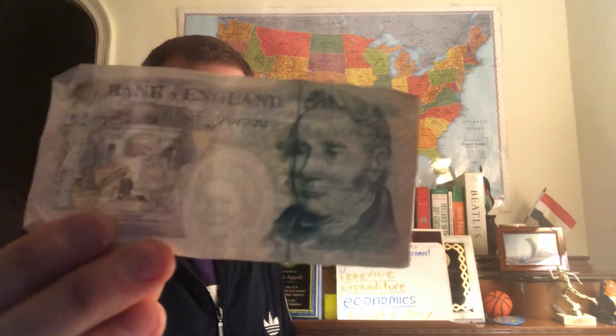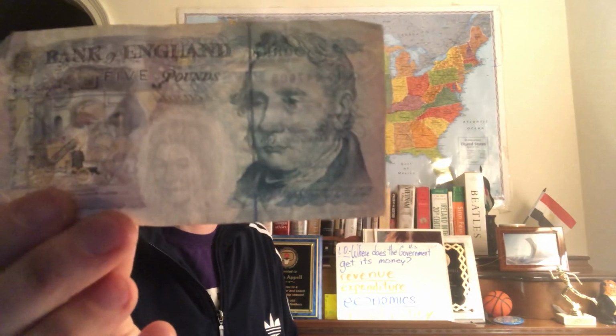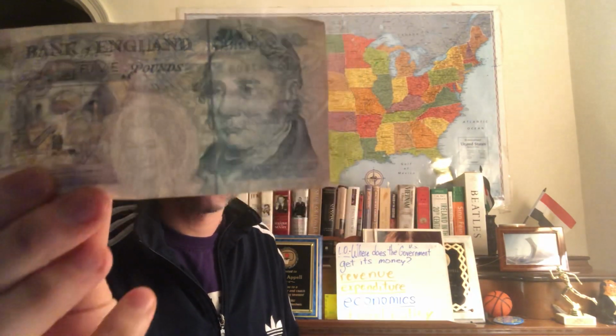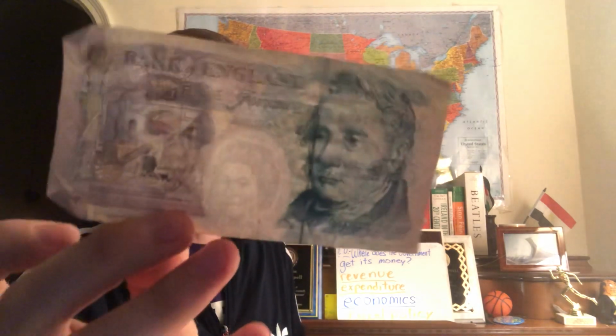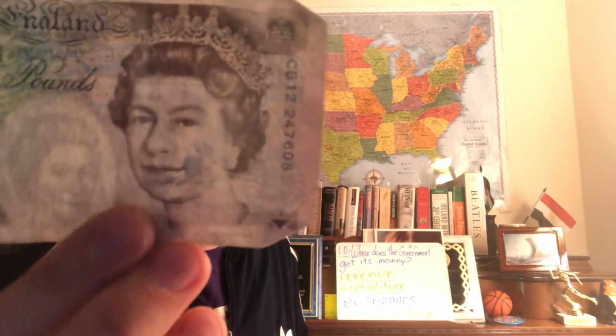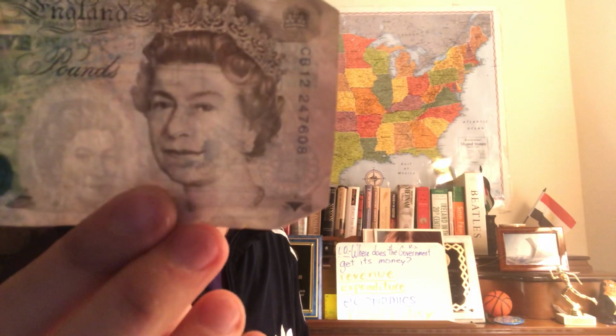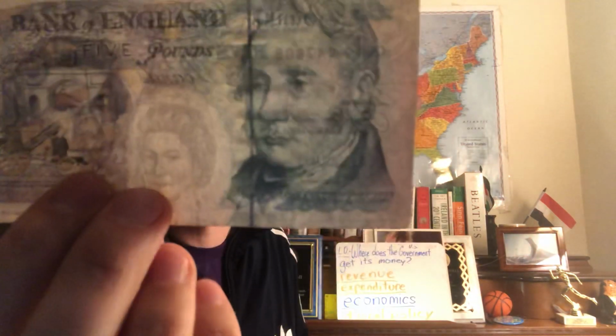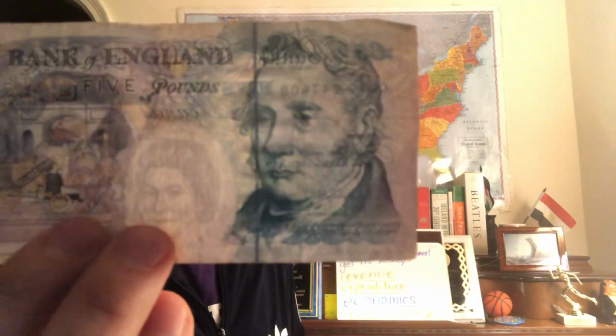This is from the United Kingdom. The British currency is called pounds. This is a £5 note from approximately 1992, I believe. So this is actually, you can't use this anymore. But it's got Queen Elizabeth II on one side, and it's got George Stephenson on the other side. Who's George Stephenson? Well, he's the guy who invented trains. So pretty important person from England to be on their currency.